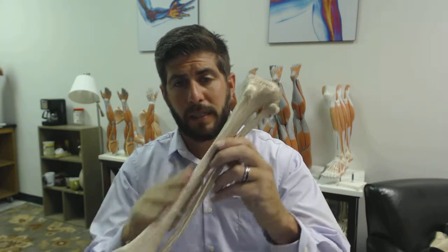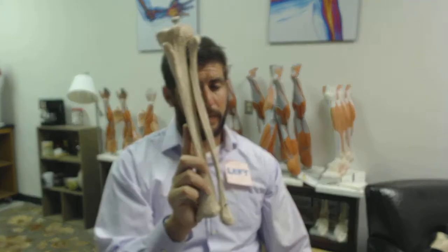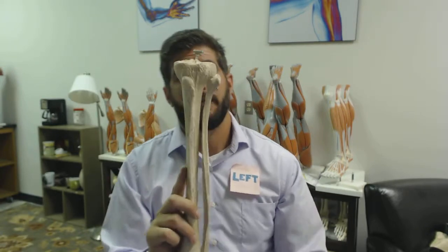Okay, so we're talking about your lower leg right now. It's composed of two bones, your tibia, which is this big guy, and your fibula. Your fibula is not weight bearing, it's just a point for muscle attachment, so it's really not going to have a lot of meat to it. First thing we're going to do is figure out left or right, okay?